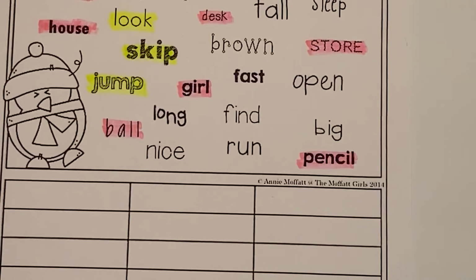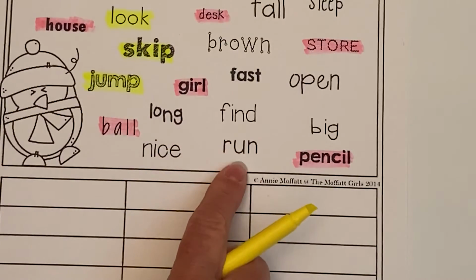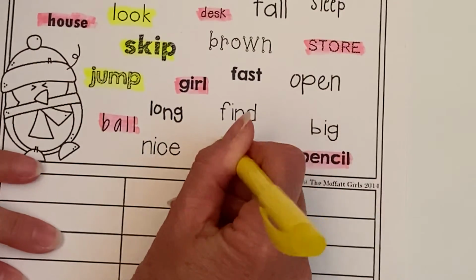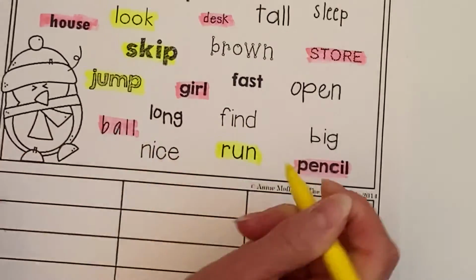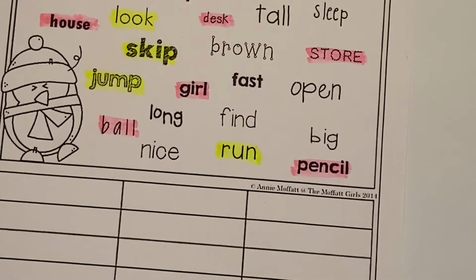All right, now I'm going to see if you can find another action word on your paper. Now remember, it's not highlighted yet. See if you can find a word that shows action. Ooh, I see one. It's something that you all like to do at playtime. Run. So let's go ahead and highlight the word run. Now you may have found another verb as well, because there actually are a few more verbs.